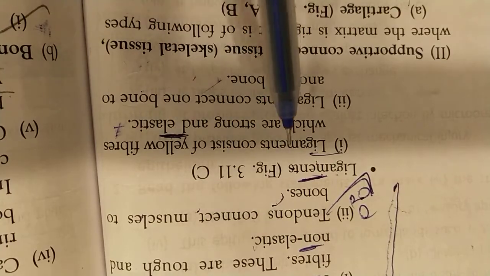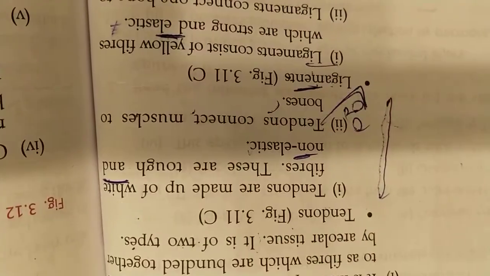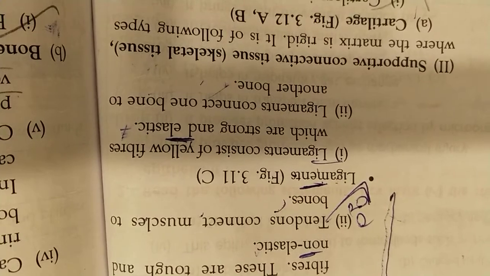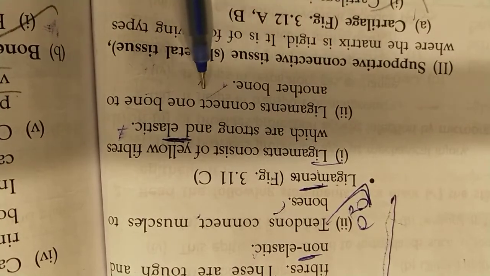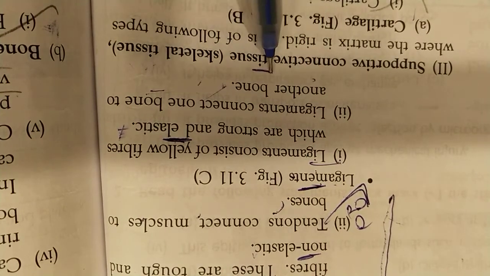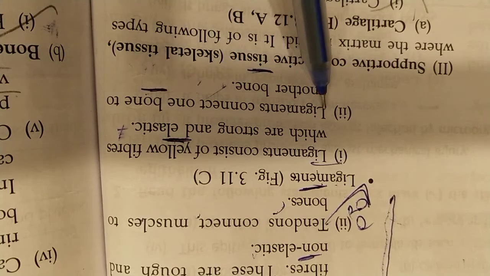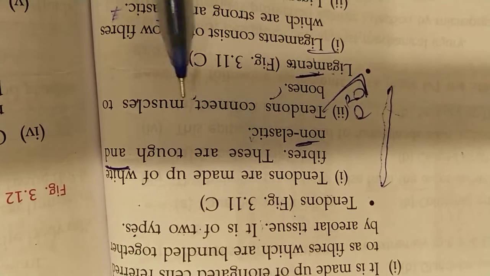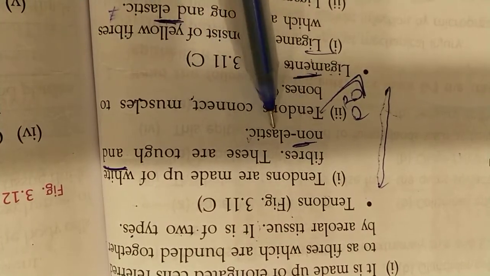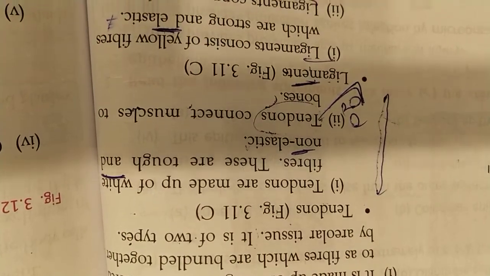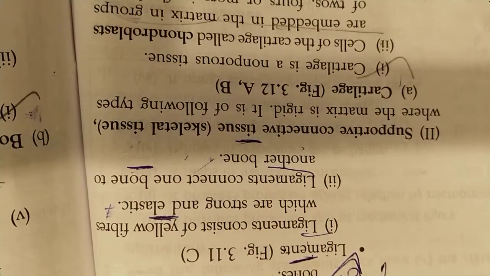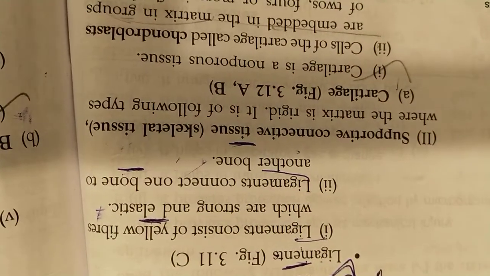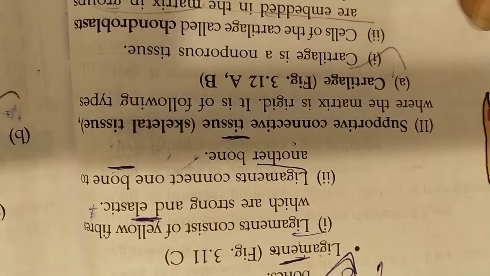The differentiation between tendons and ligaments: ligaments have yellow fibers, which are strong and elastic. Ligaments connect one bone to another bone. Bone to bone is the ligament, and bone to muscle is connected by tendons. This is very important and frequently asked, right? Okay, keep it here.